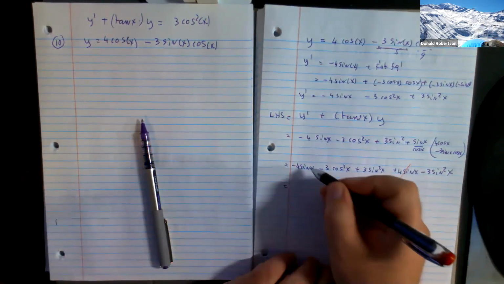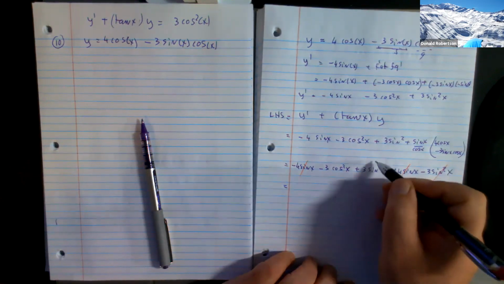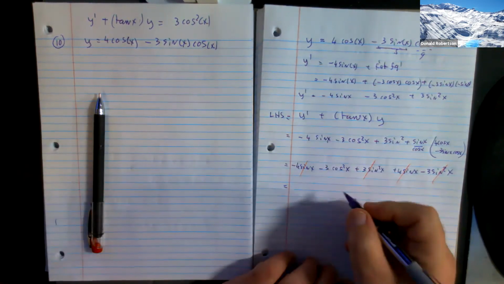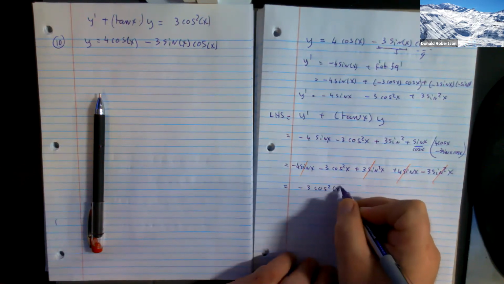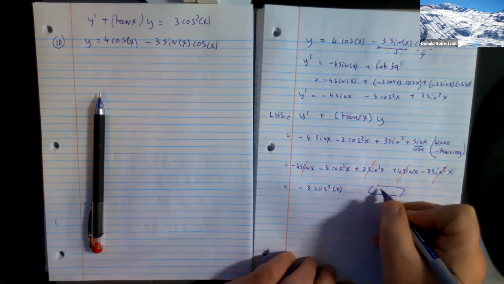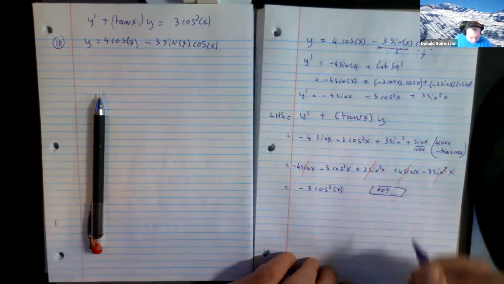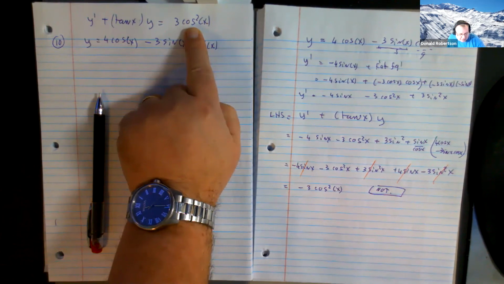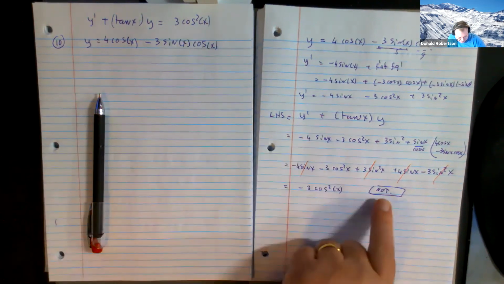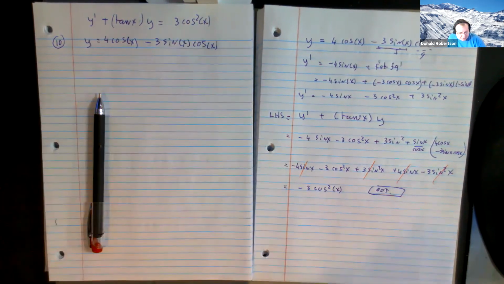That gets killed off with that. This gets killed off with that. And the answer is negative 3 cos squared x. Unfortunately, that's not a solution. It's darn close, isn't it? It was almost a match. But not the solution.